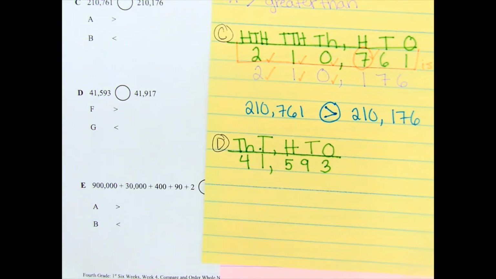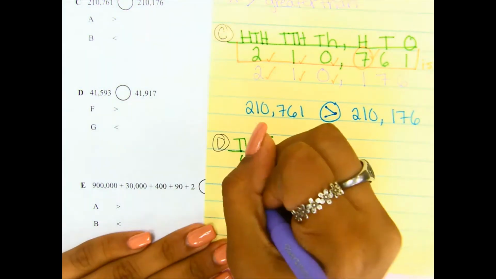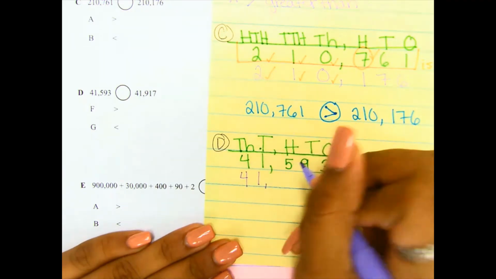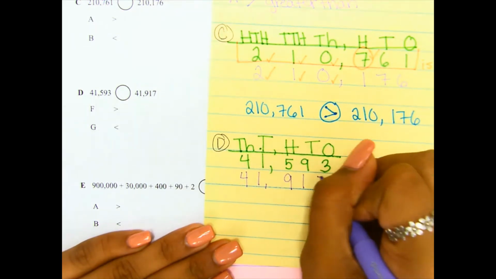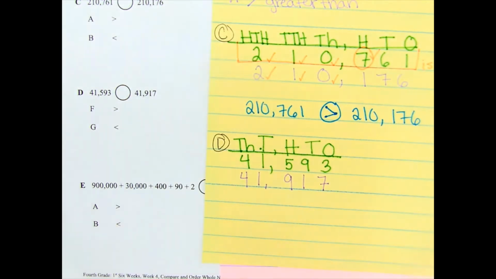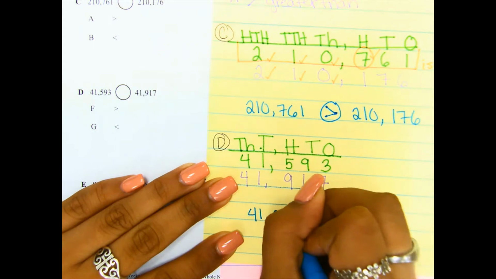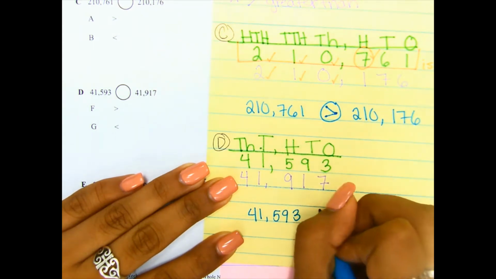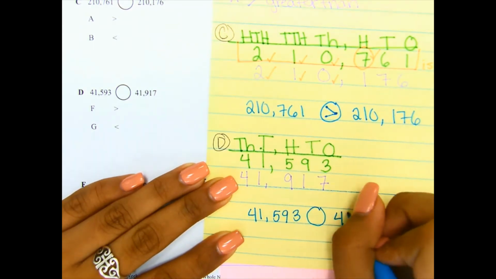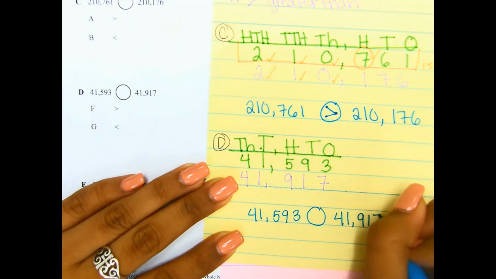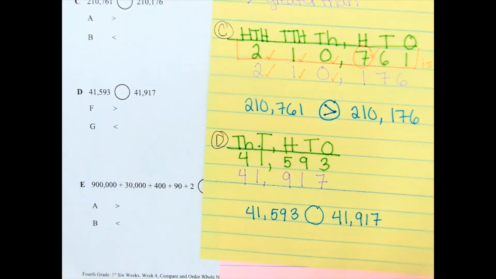Now I'm going to look at my second number. I have another 41,917. Before we compare, I'm going to rewrite how I see it on my paper. So I see that there is 41,593, a circle, 41,917. Okay, so now let's compare.